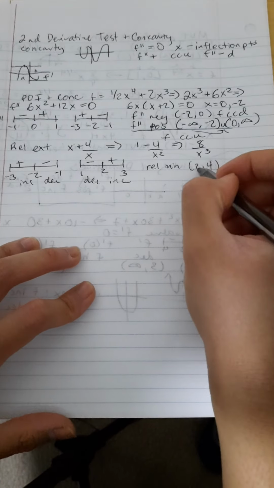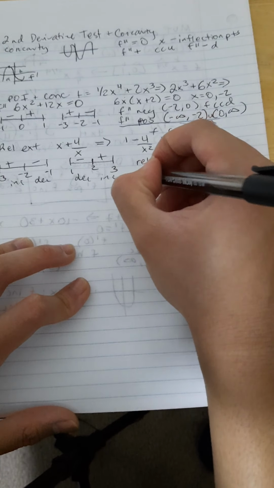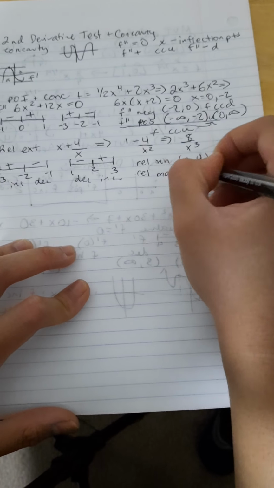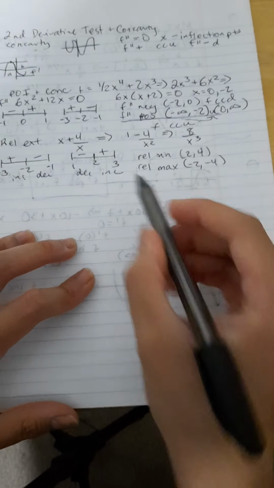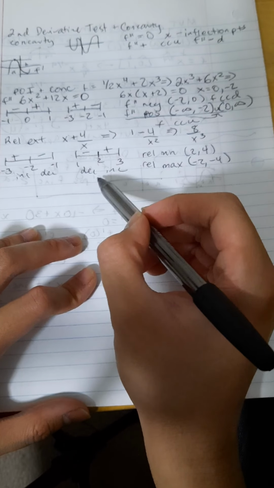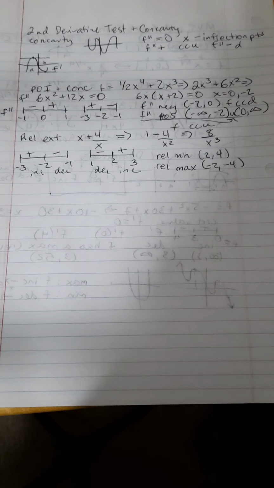Again, plug the 2 into this, get 4. And then relative max at (-2, -4). Because we have that increasing to decreasing for max, and decreasing to increasing for min. Right? So that's the second derivative test.